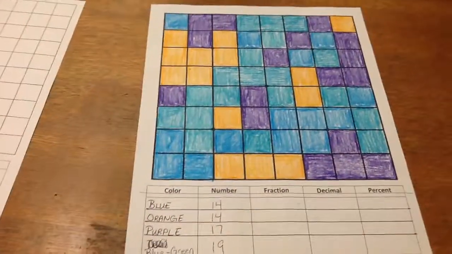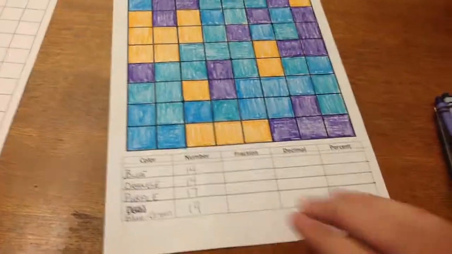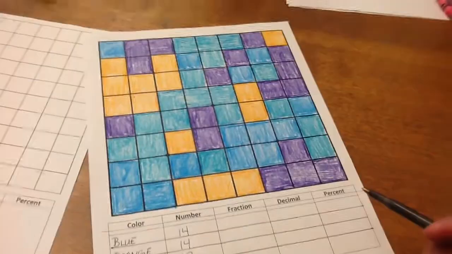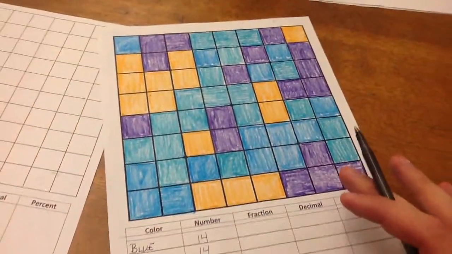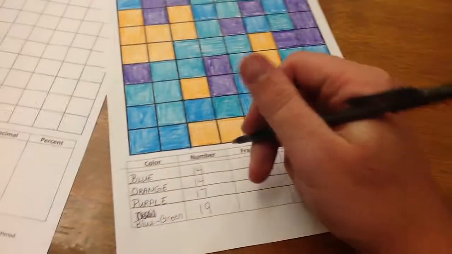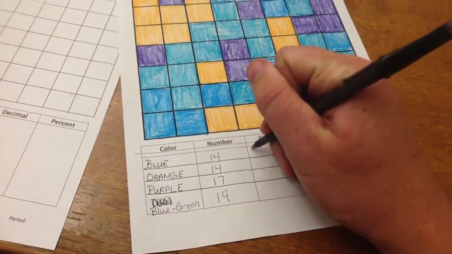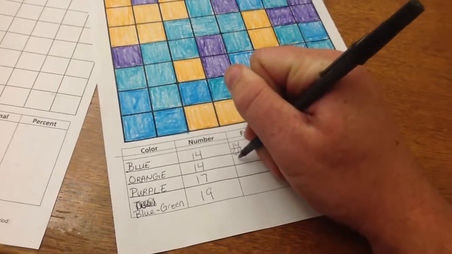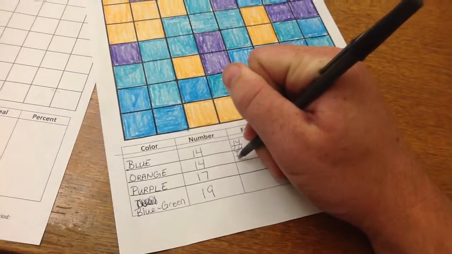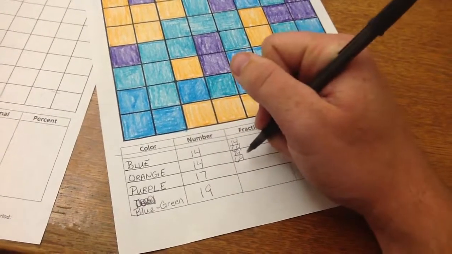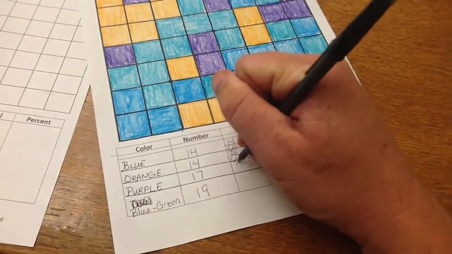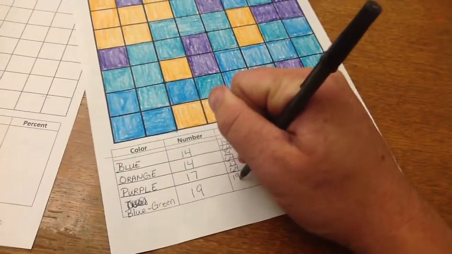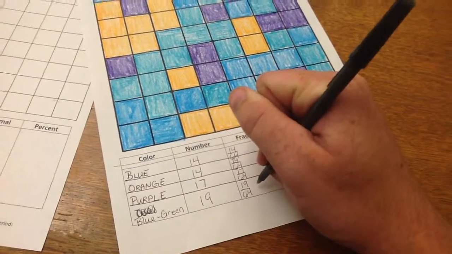All right, now that we have our numbers correct, we need to create fractions for them. To do that, since we don't have 100 total squares, we need to put our number over 64. So in doing that, blue would be 14 over 64. Orange would be the same, 14 over 64. I'll try to stay in the lines here. Purple, 17 over 64. And blue-green would be 19 over 64.